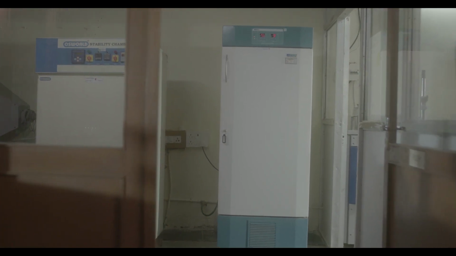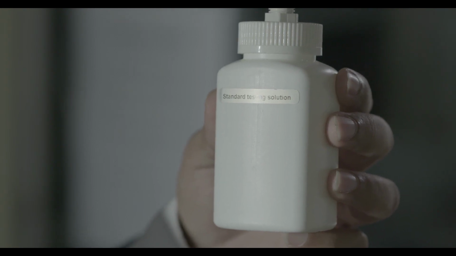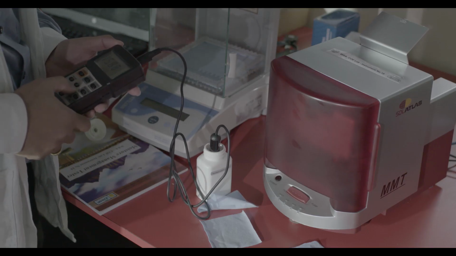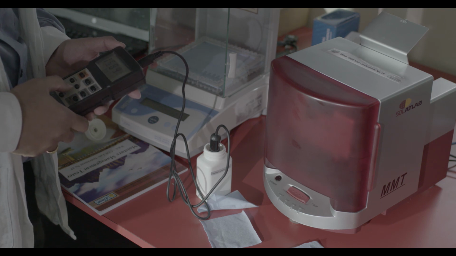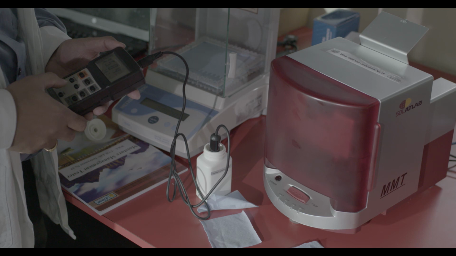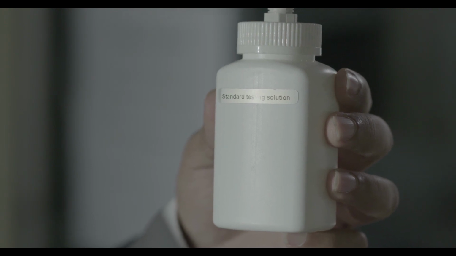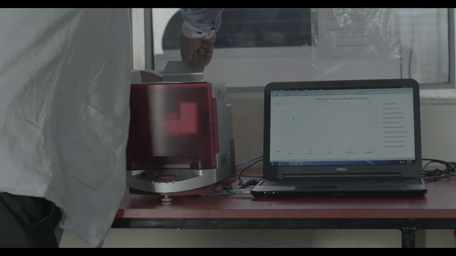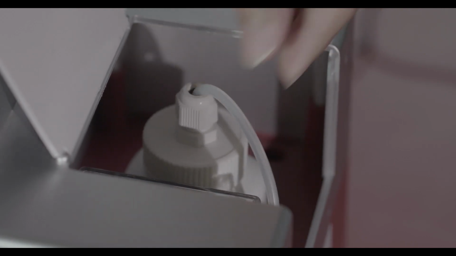For this MMT testing, a predefined amount of test solution, that is synthetic sweat, is introduced onto the upper surface of the fabric. Before starting the testing, the conductivity of this test solution is checked with the conductivity meter. The conductivity value should be 16 plus minus 0.2 millisiemens. This test solution can be prepared by making up 1 liter distilled water with approximately 9 grams sodium chloride. The standard solution bottle is connected with a silicone tube to supply the test liquid for measurement.